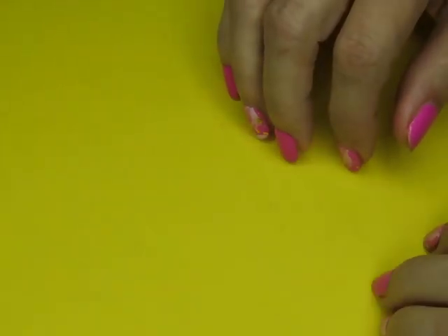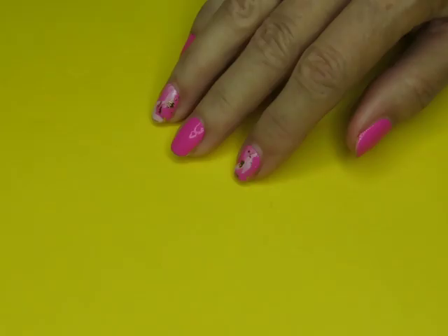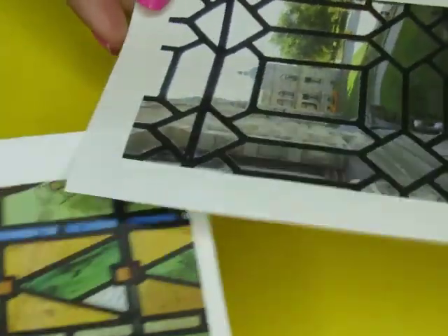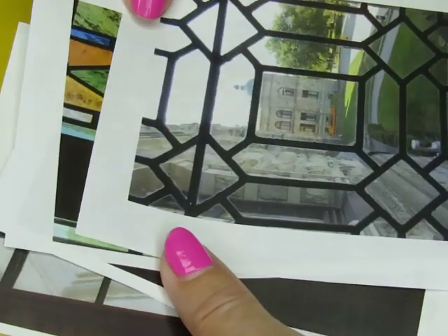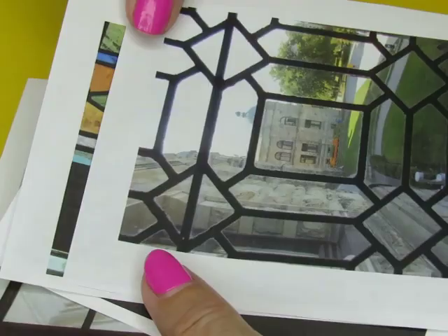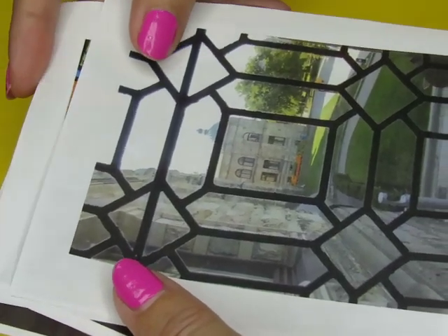How are you? Let's see, this is going to be Monday, September 22nd, and I'm going to play with some of these patterns that I took pictures of when we visited Victoria, British Columbia.